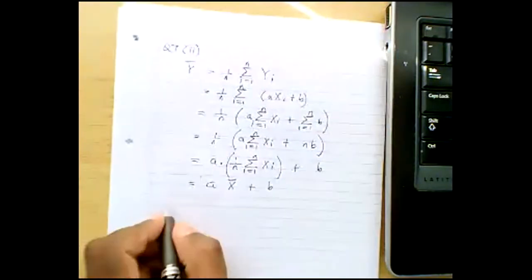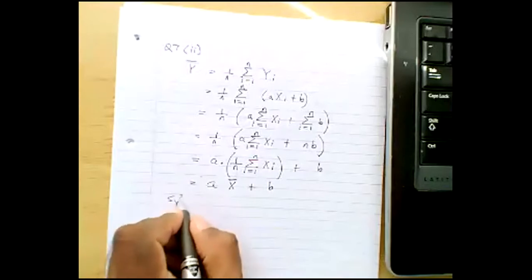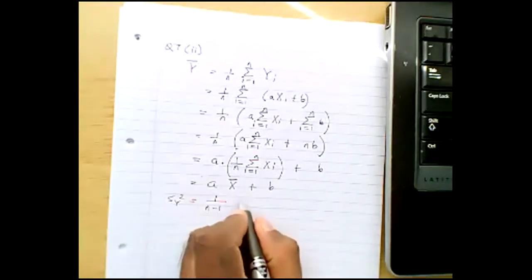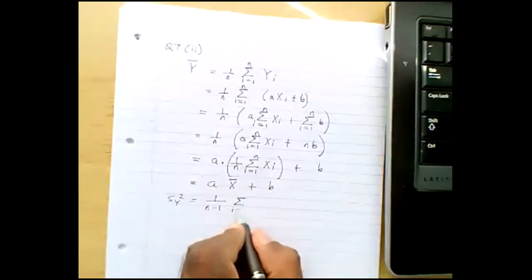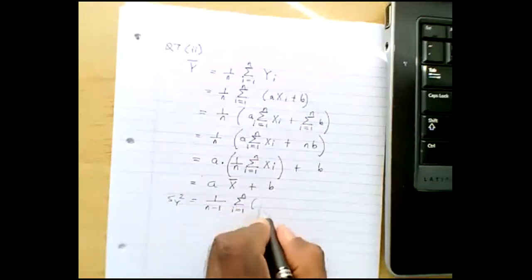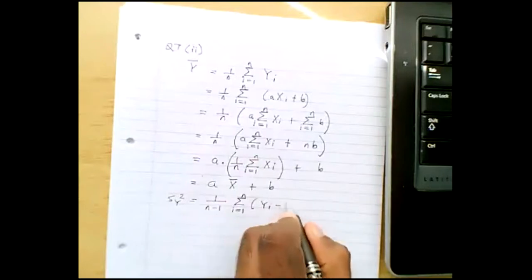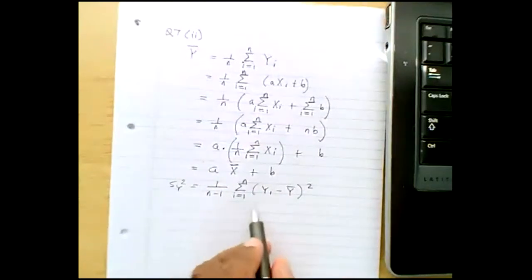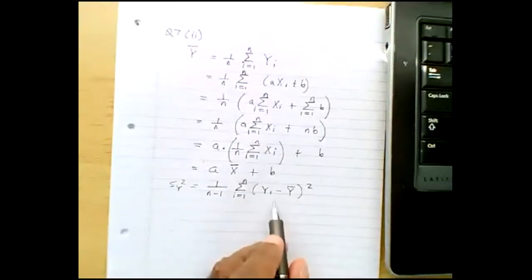All right, the next thing you're asked to show is the same thing for the sample variance. So let's start with the sample variance of the y's, which I'm sure you know this formula from some time ago. This is one of the things that we talked about much early on in this course, right? This is the formula for the sample variance of the y's, right?